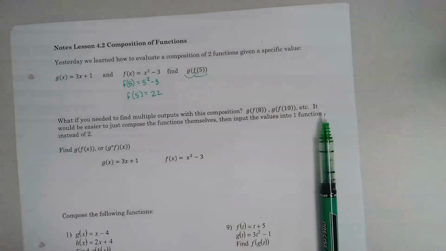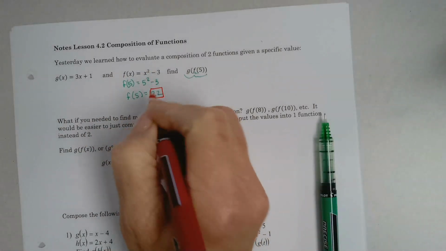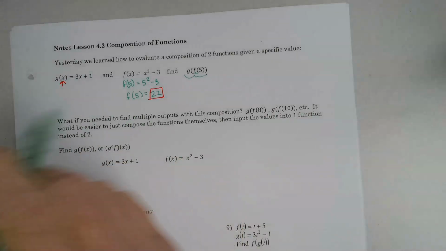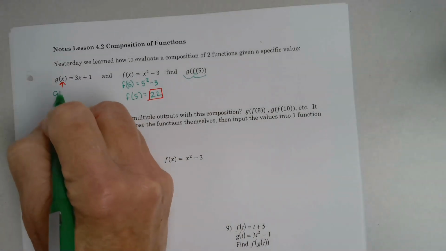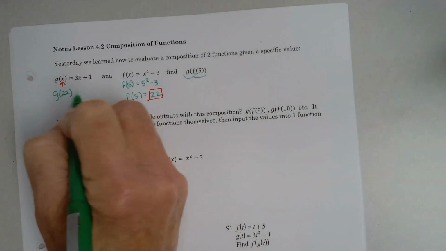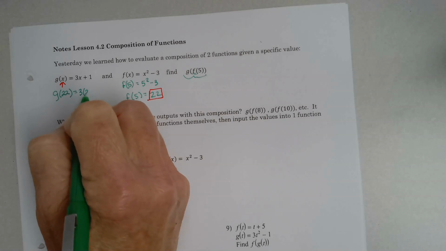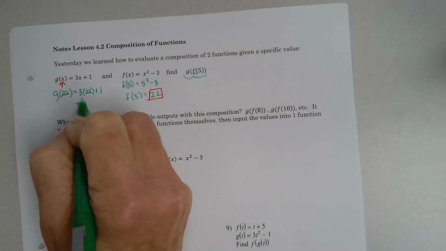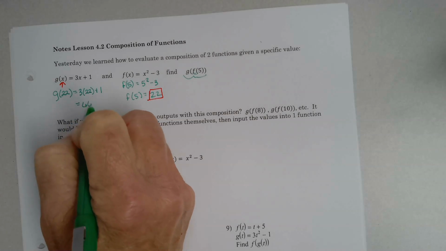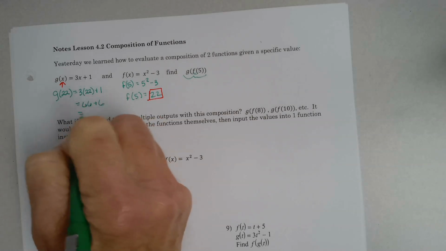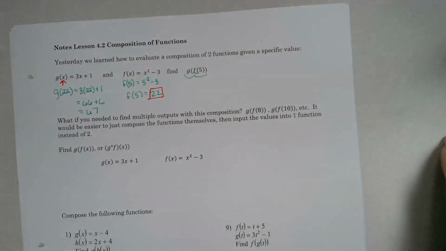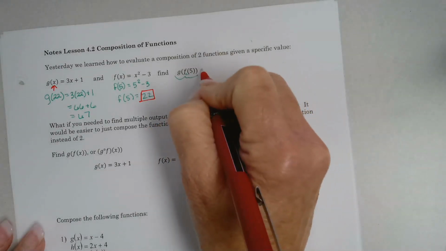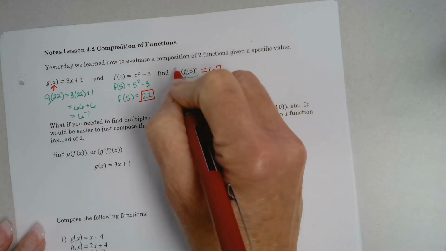And then that value became the input into g of x. So that g of 22 was 3 times 22 plus 1, or 66 plus 1 is 67. So our result for g of f of 5 was 67.